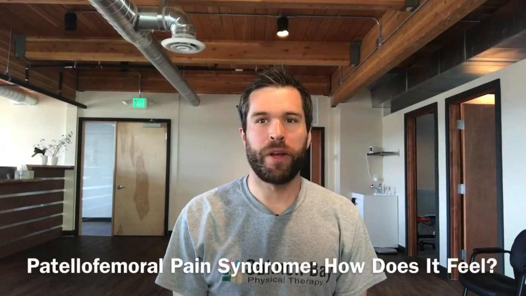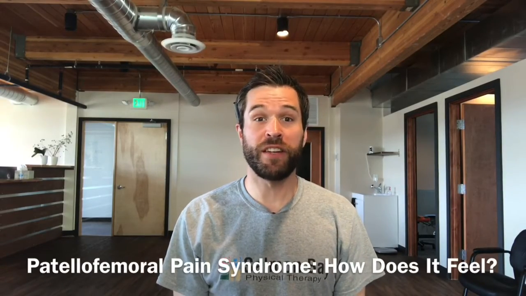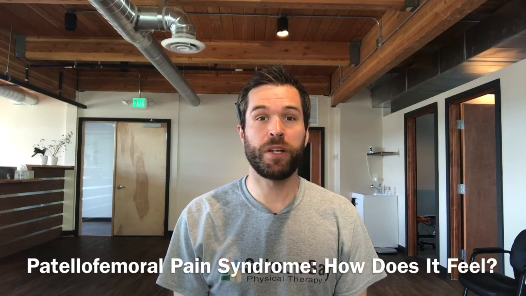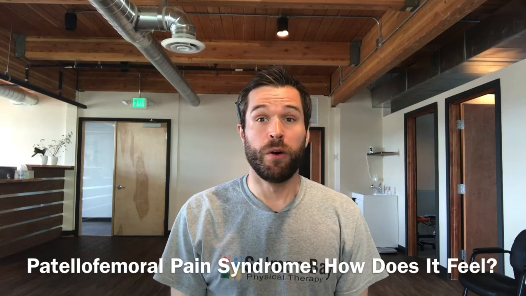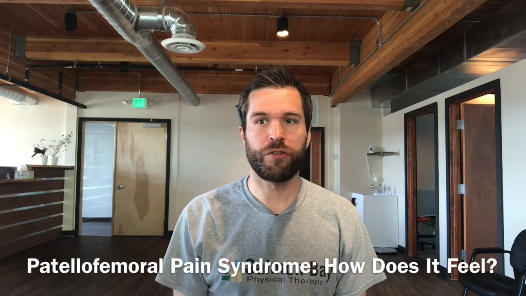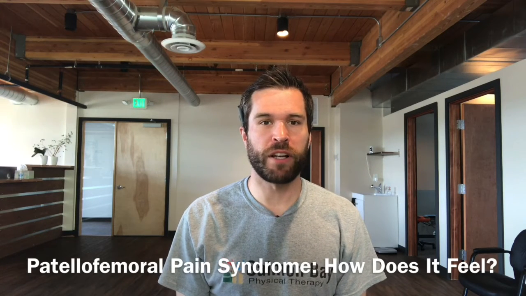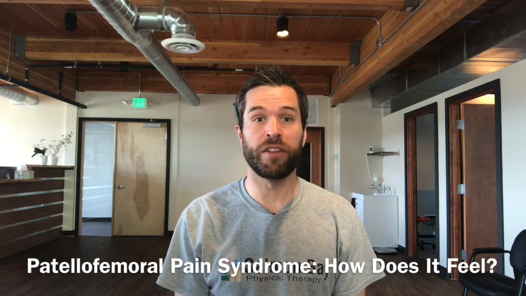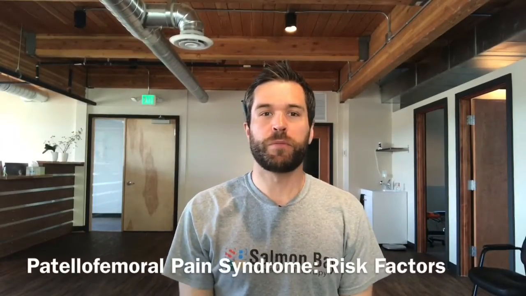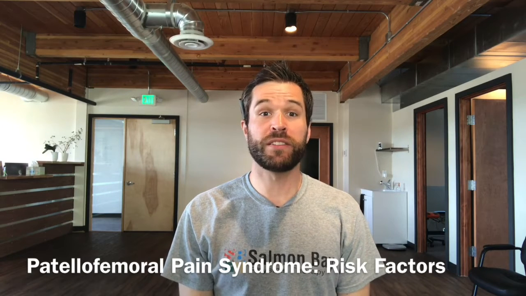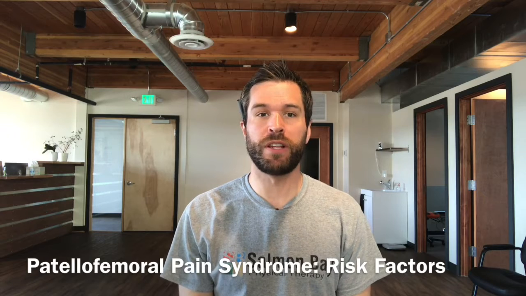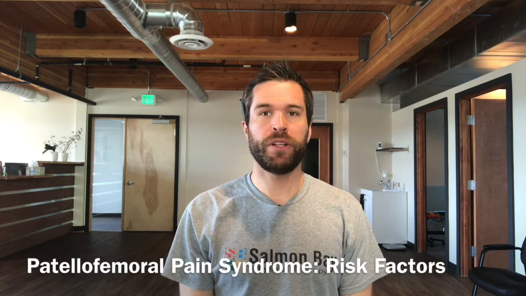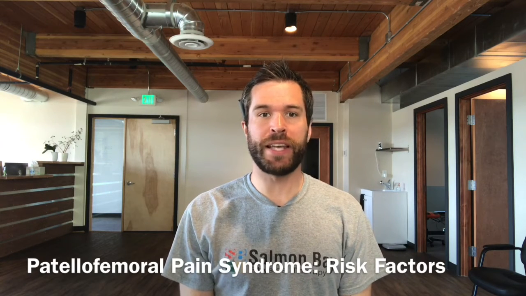With patellofemoral pain syndrome, pain is experienced in the front of the knee around the kneecap, most typically with squatting, stairs, running, and jumping. While symptoms can improve with rest, treatment must involve corrective exercises in order to address the underlying cause of patellofemoral pain syndrome. Common risk factors include weakness of the thigh or butt muscles, poor rotational control of the leg, limited ankle mobility, and improper tracking of the kneecap.